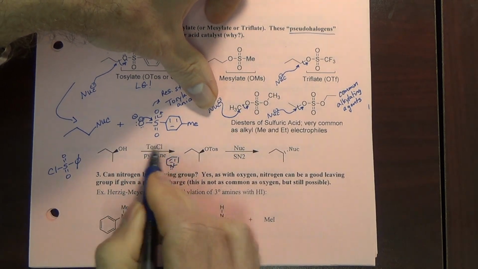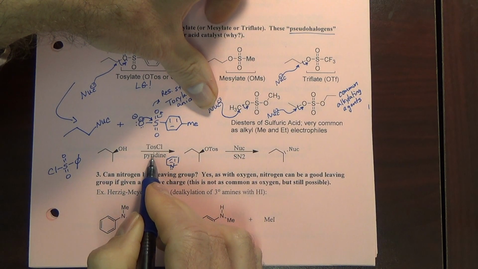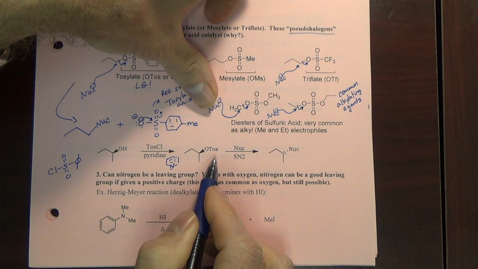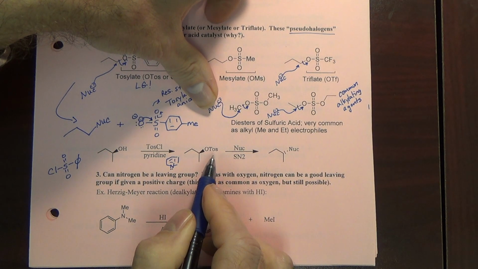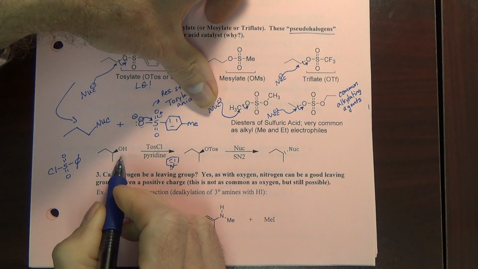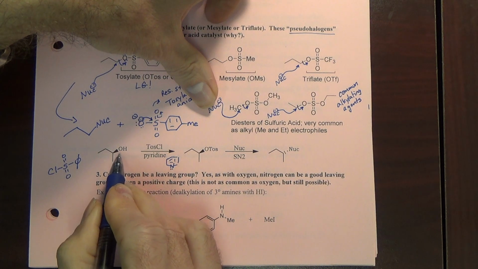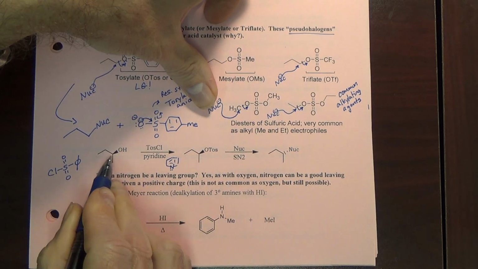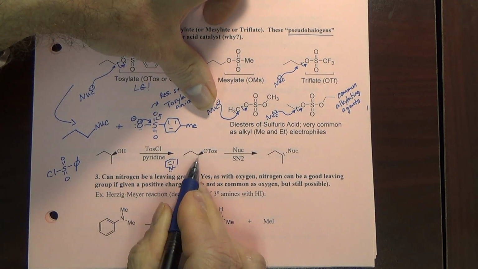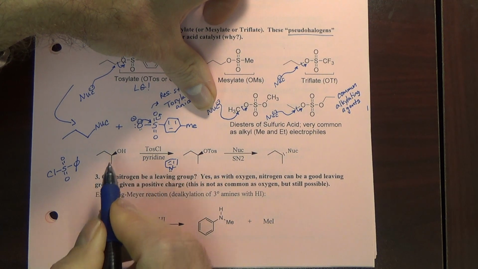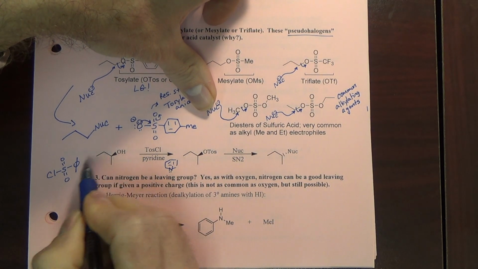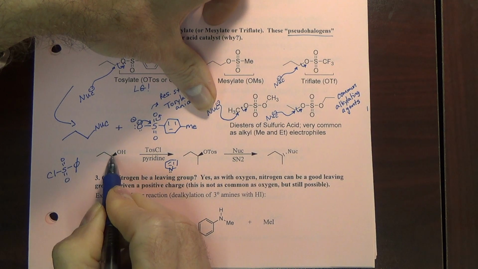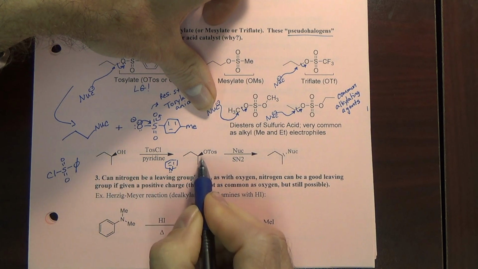We'll look at this reaction mechanism in Organic 2 when we revisit tosylates. Important at this point is whenever you make a tosylate, the stereochemistry at the carbon does not change because we're just reacting the oxygen with the sulfur. There's no chemistry taking place at the carbon.